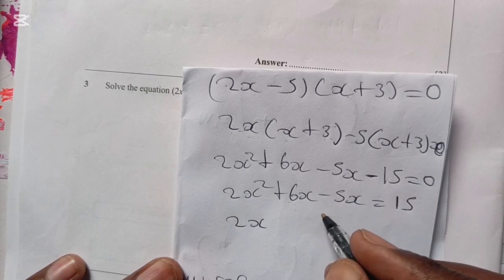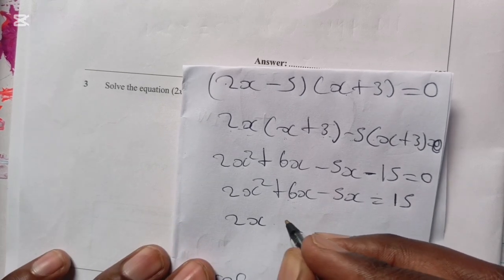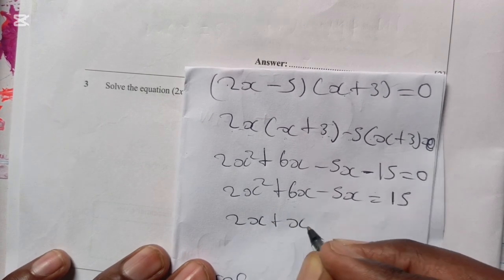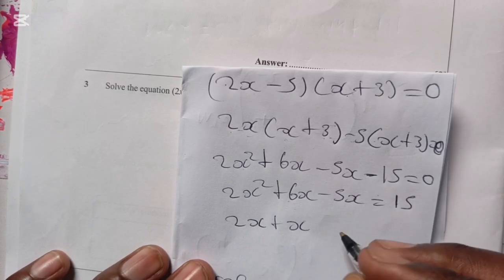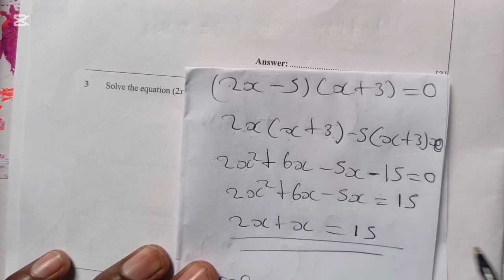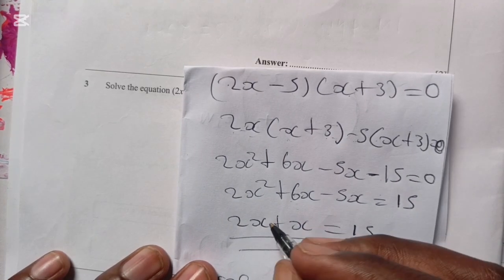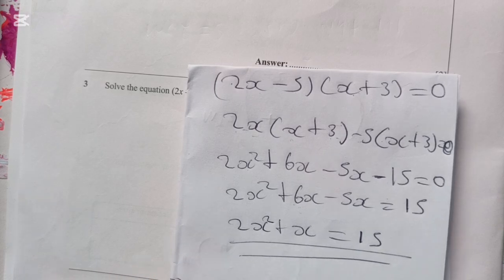So here the answer is what? The answer is positive x, because different signs subtract and you get the sign from the bigger number, which is equals to what? 15. Okay, so here you have solved the equation, which is 2x squared plus x is equals to 15. Okay, guys.